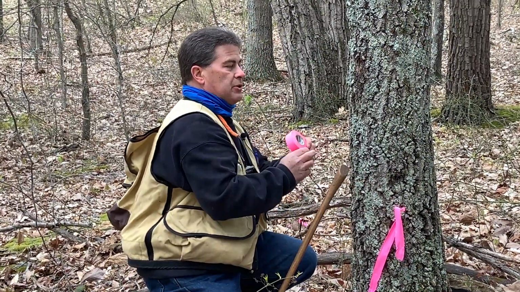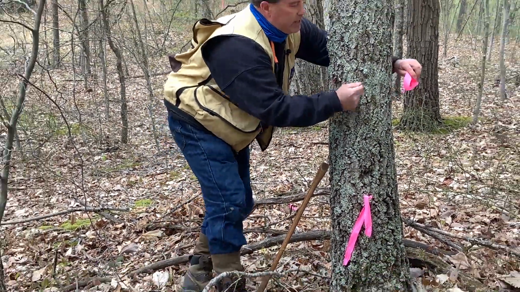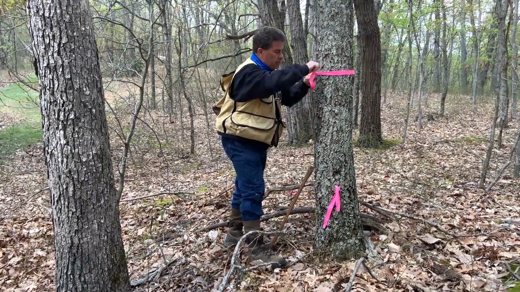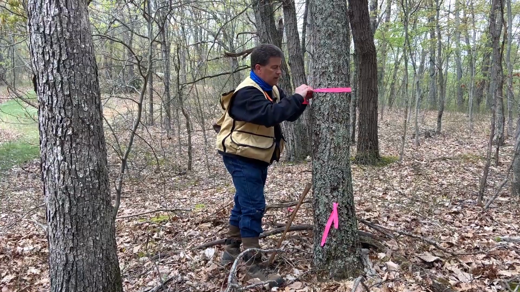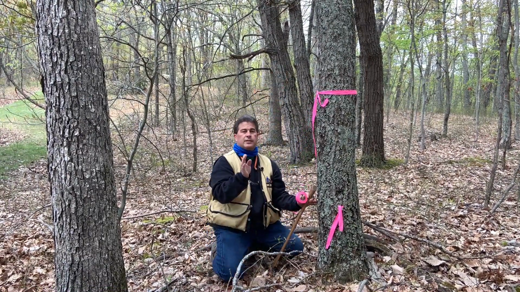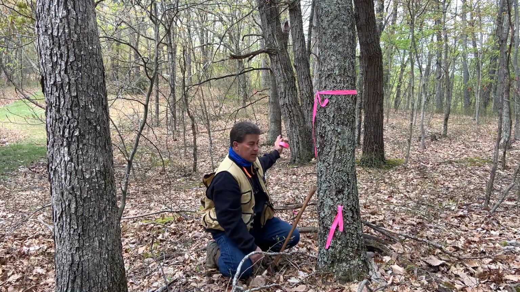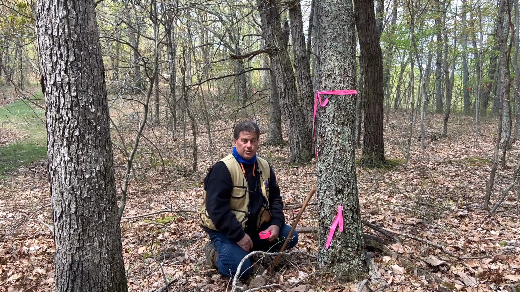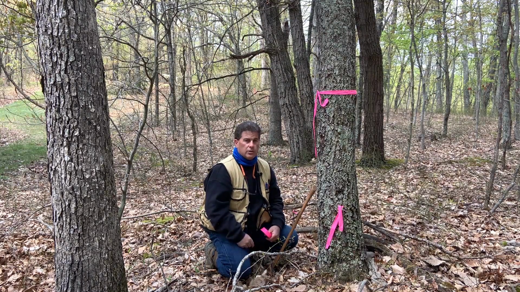And then I will go up the tree and I will hang more ribbon so that we can see this boundary ribbon from a greater distance as we work on the boundary. Because it's important to be able to turn around and see where you've been and then turn around and see where you're going, or vice versa. This is a much easier job with two people, but you can do it with one.